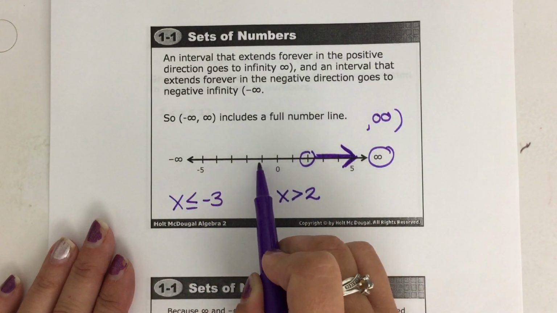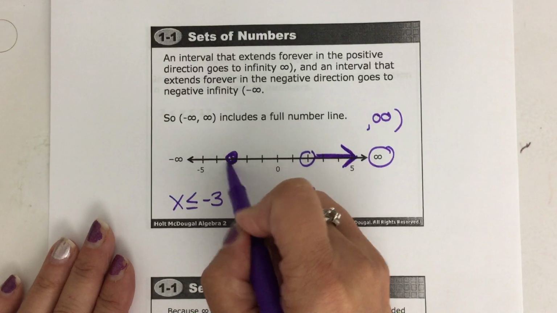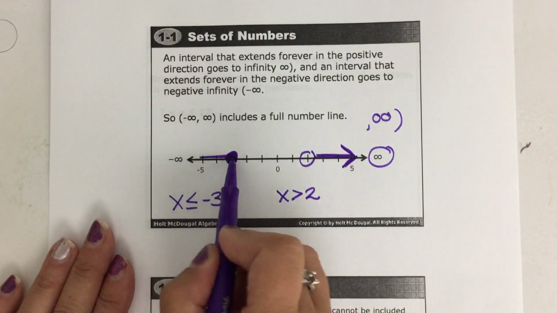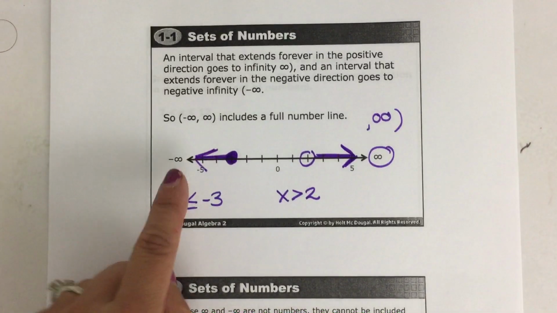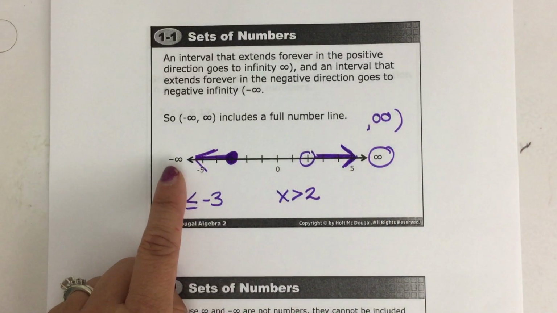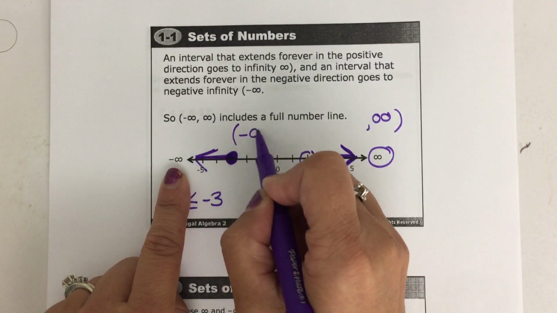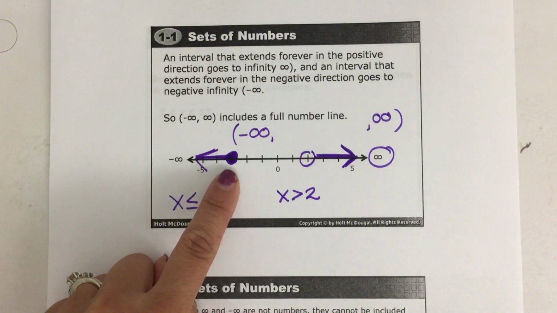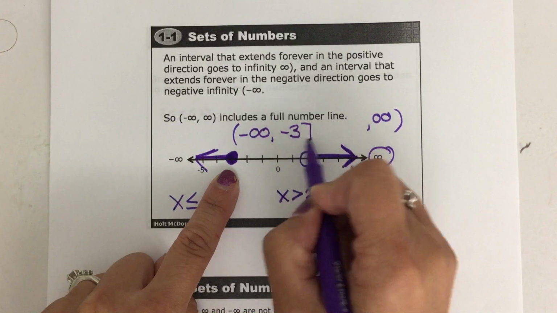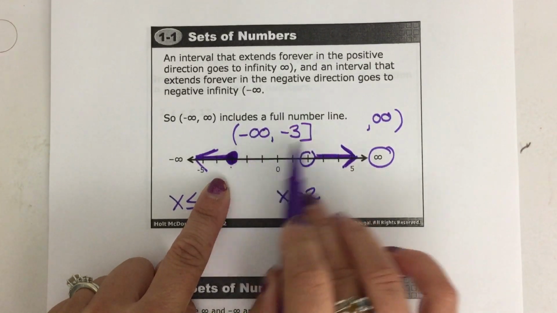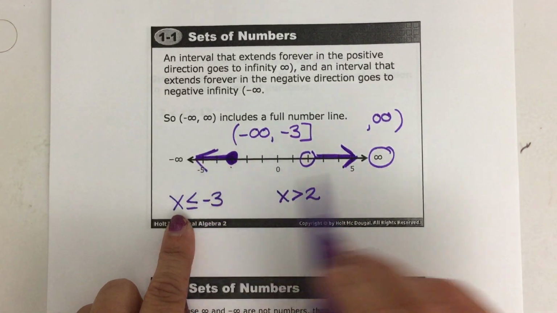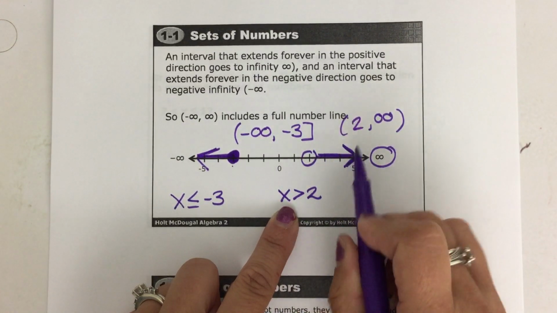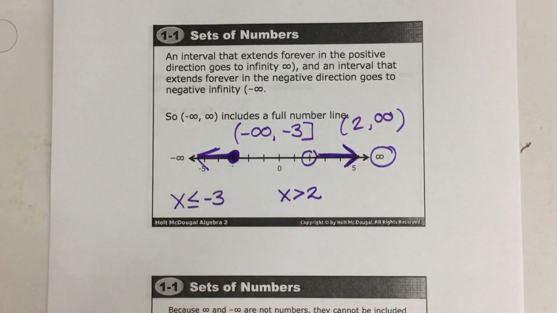So from 0, I go 1, 2, 3. It is including it, so it would be a filled-in circle, less than, so your interval notation, you always have the smallest value first. Infinities are always rounded, so this means it goes from -infinity all the way to -3. This is filled in. That would be the interval notation for this. Here, this would have been 2 to infinity. The 2 was open, so it was rounded.